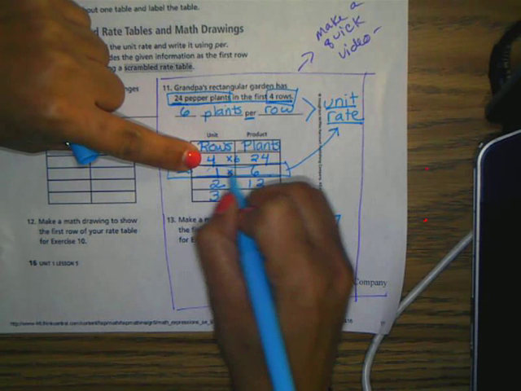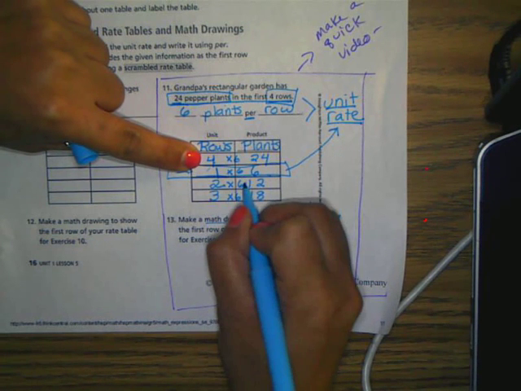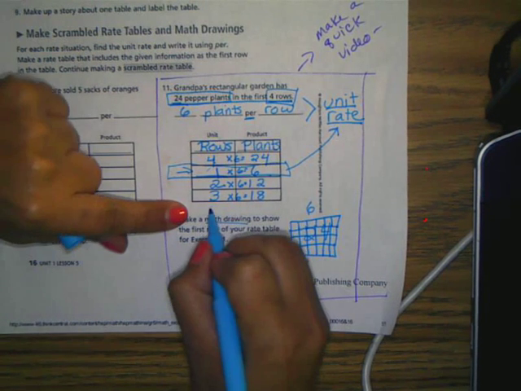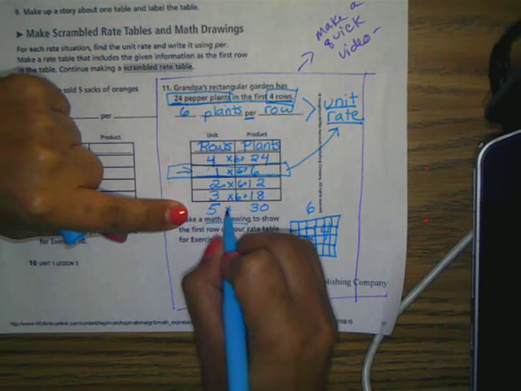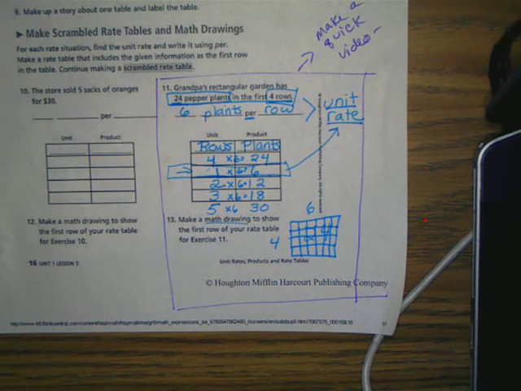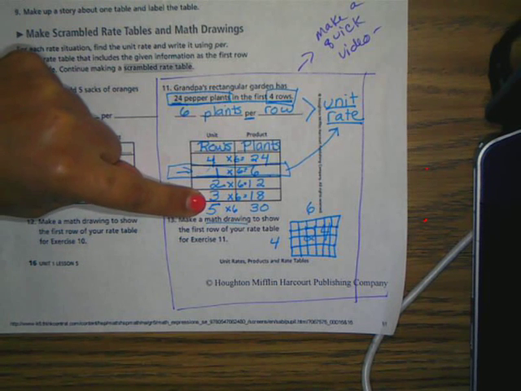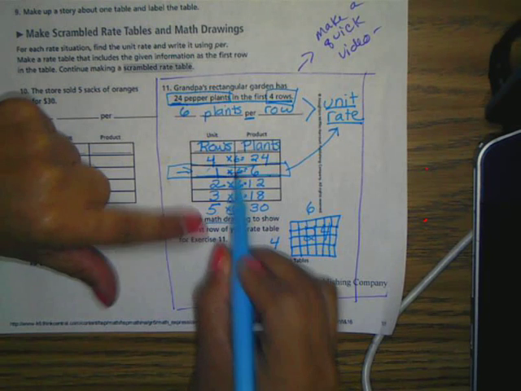So whatever numbers you use, they have to fit this pattern. Okay? So if you said 5 rows and you have 30, does that fit our rate? Yes. So Jackson might have 4, 5, 6, 7. Ethan might have 4, 1, 2, 3. As long as they follow the unit rate, they would both be correct.